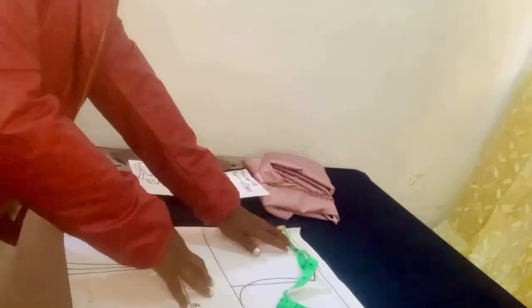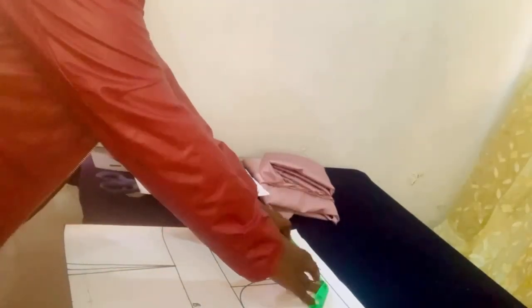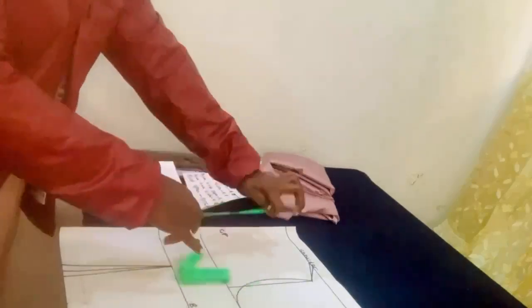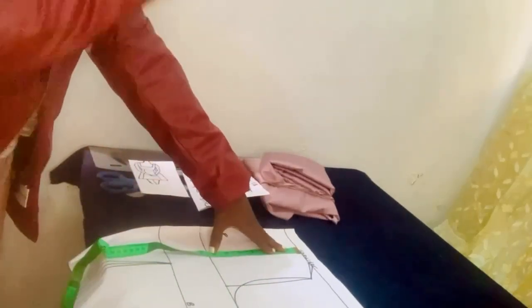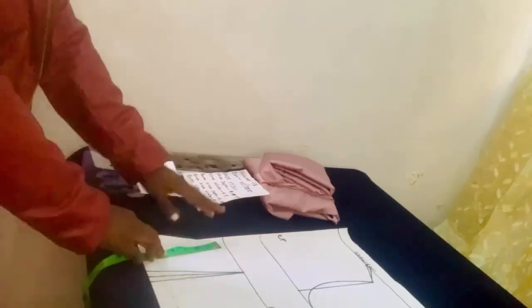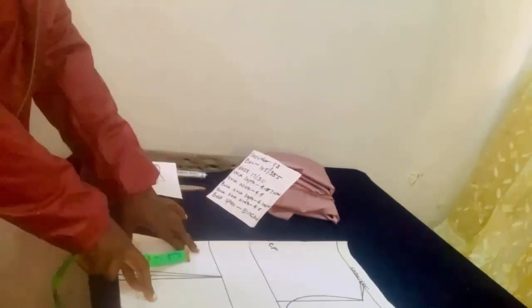So I have my shoulder measurement here. My shoulder is 13, so I'll divide it by 2. I have 6.5 inches. So take your vertical measurement first. To get your chest line, you divide your bust circumference by 6, then you add 1.5 inches. So I have that. Then you take your bust length, which is 10.5, then my waist length.